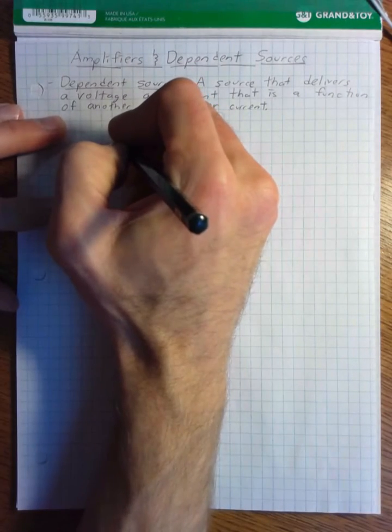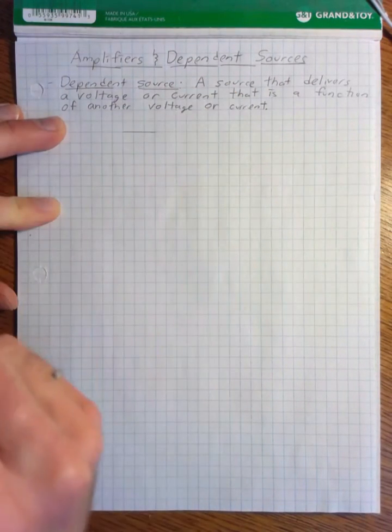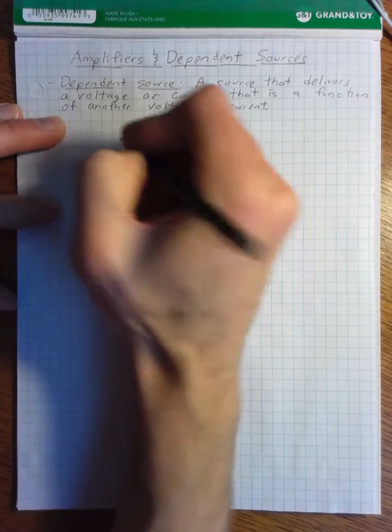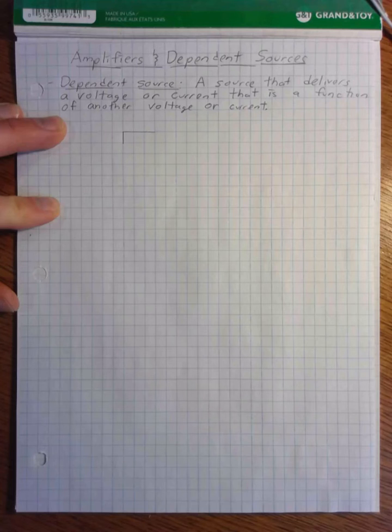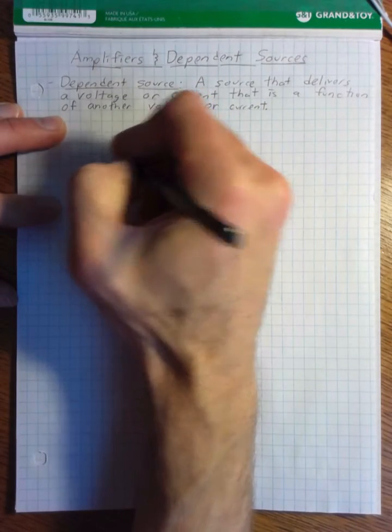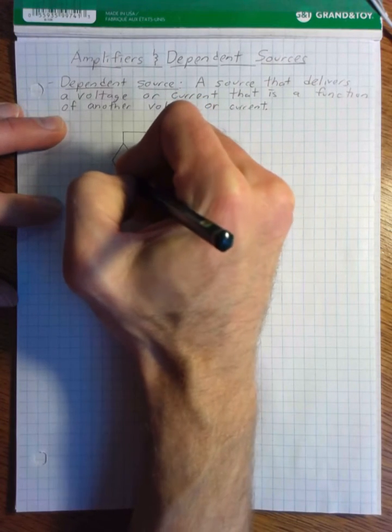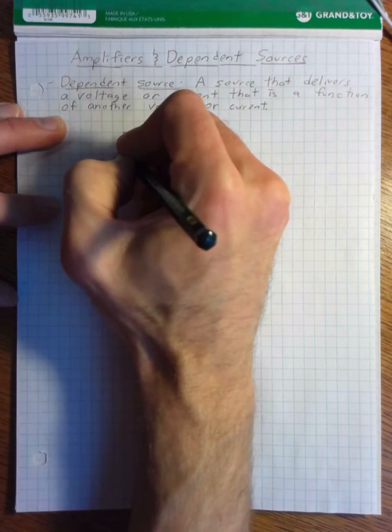Typically the way that we draw a dependent source is using a diamond shape rather than a circle. At least in this class, I will represent independent voltage or current sources using circles. Remember, an independent source is one that delivers its voltage or current no matter what else is happening in the circuit. A dependent source I'm going to represent as a diamond. We are only going to be talking about dependent voltage sources in this class.